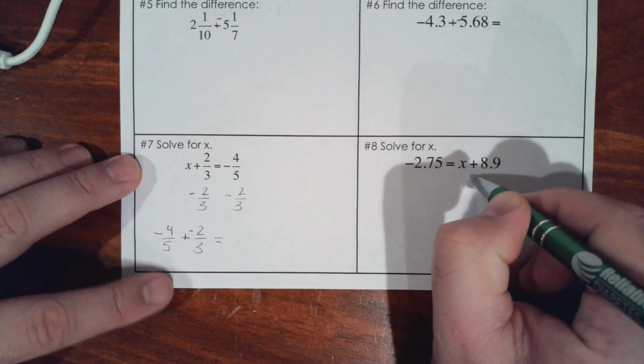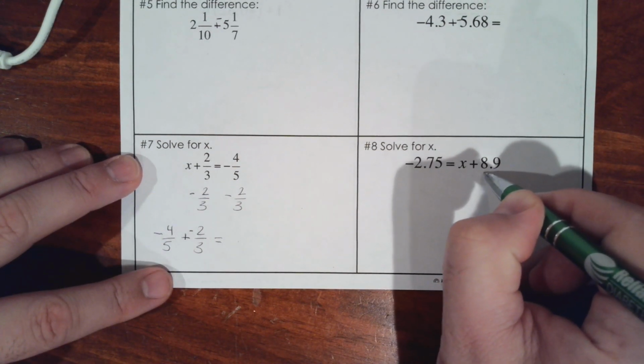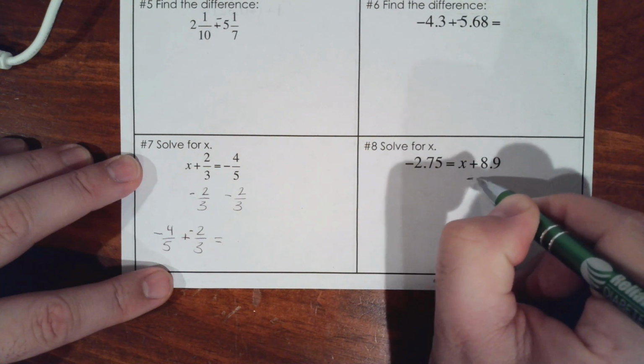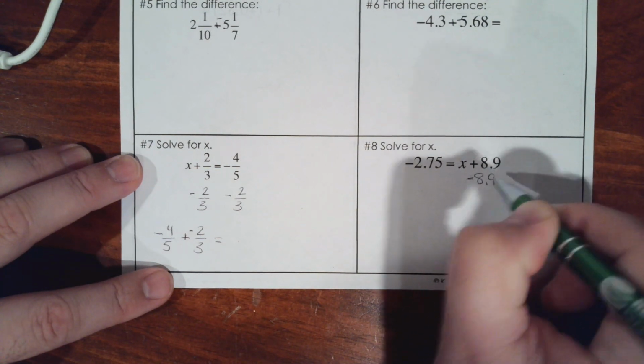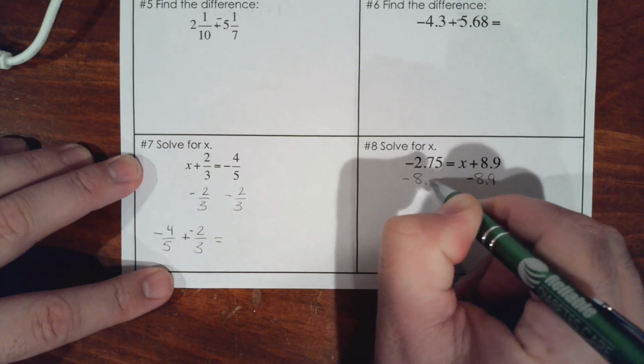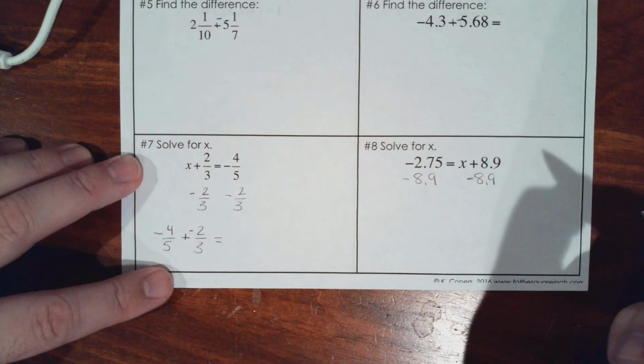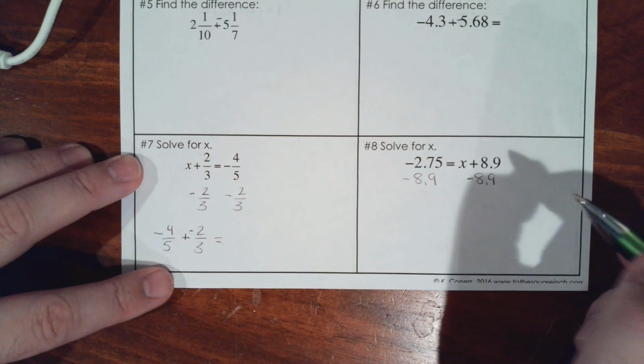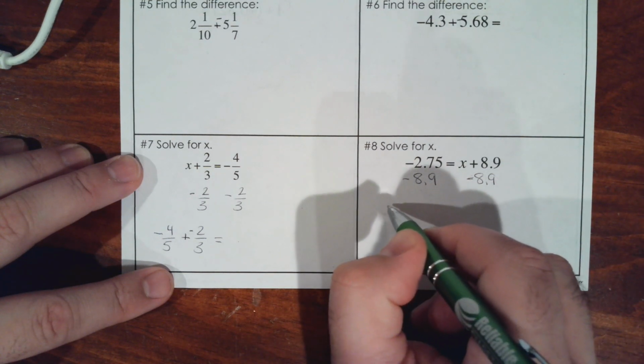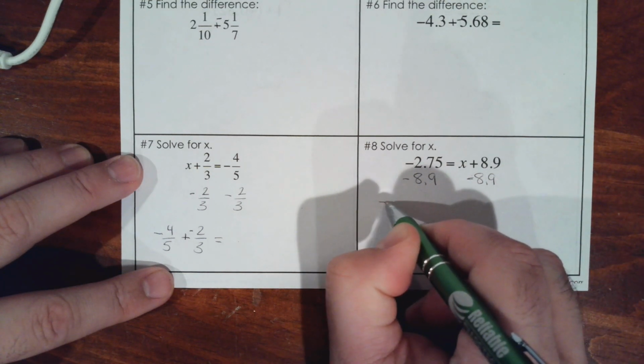This problem, since we're adding 8 9/10 to the variable, we're going to subtract 8 9/10 from both sides. What I like to do is write the problem out horizontally.